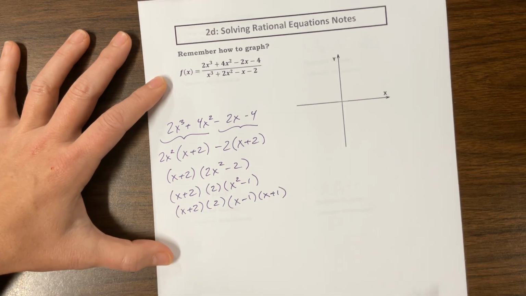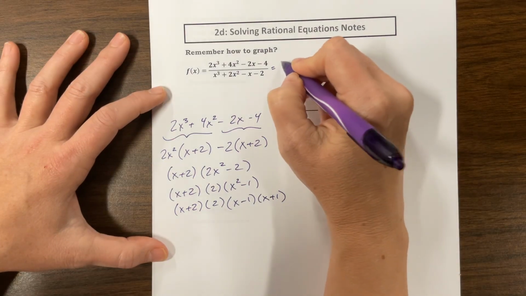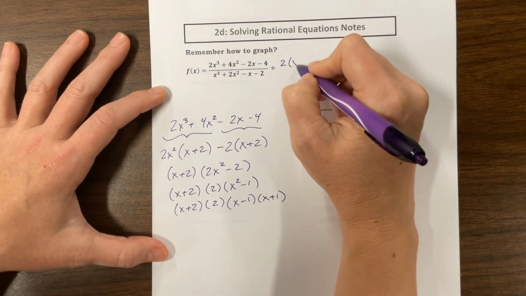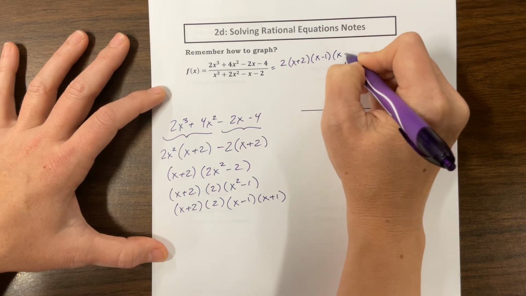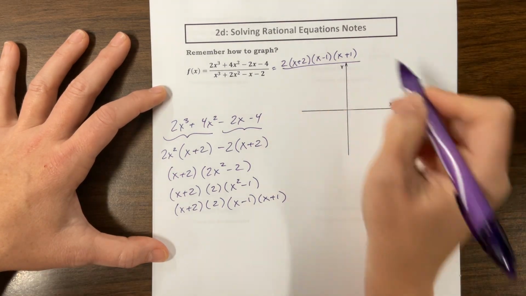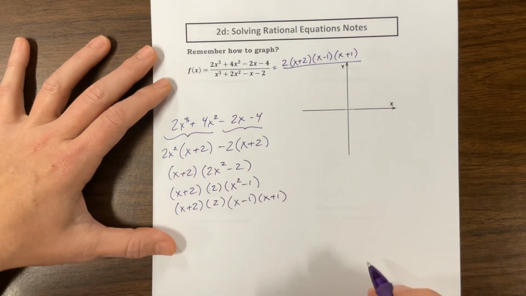Oh, goodness. Okay, so coming back up here, I have a 2 that I have factored out front. Then I have an x plus 2. Then I have an x minus 1. And I have an x plus 1. And we're halfway through factoring. Now let's look at the bottom.